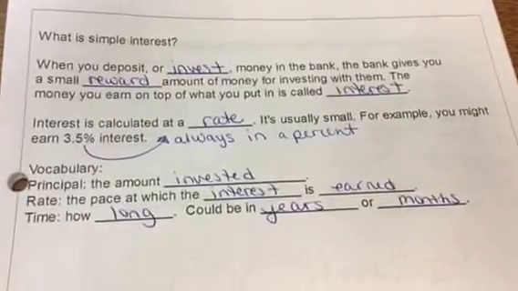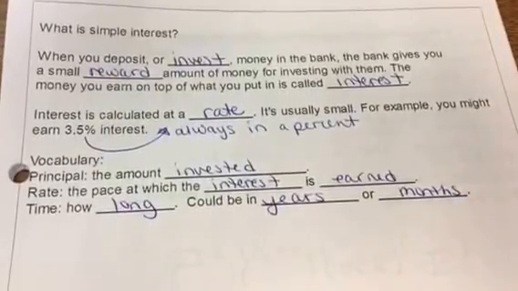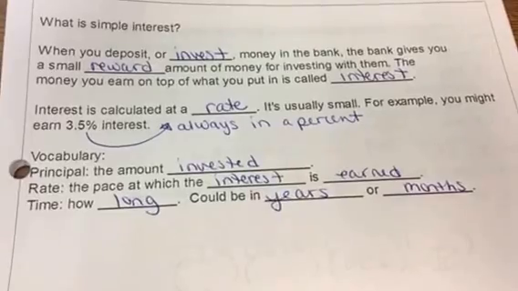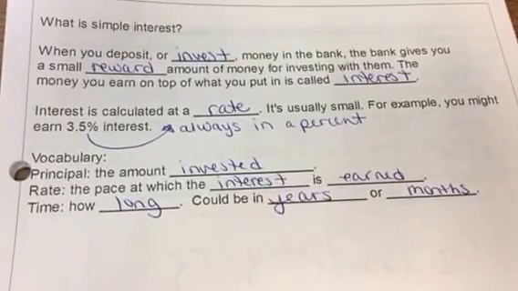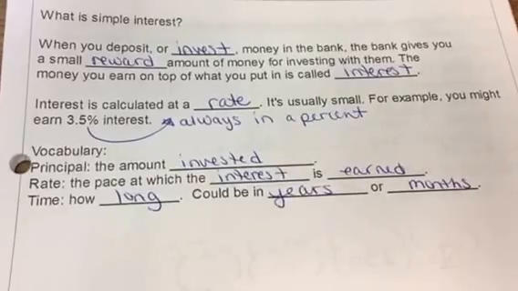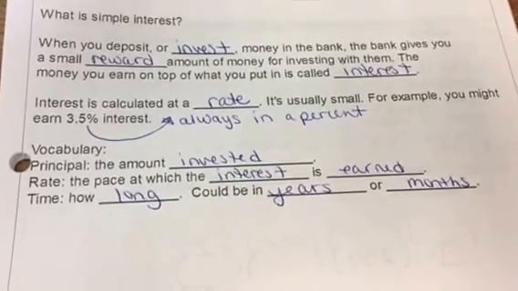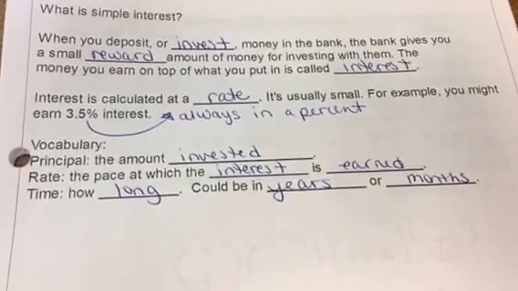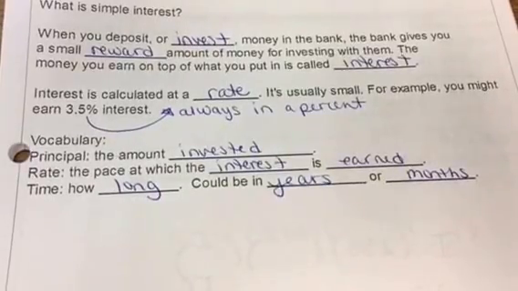Okay, so here are my notes all filled out. So I'm going to go ahead and read it through and explain it to you. When you deposit or invest or put money in the bank, it gives you a small reward amount of money for investing in them. This money that you earn on top of what you already put in is called interest.